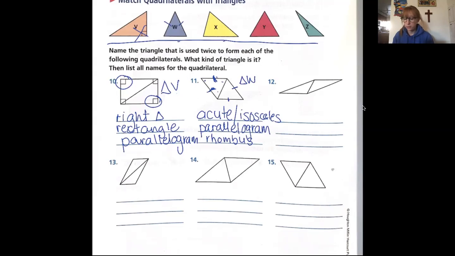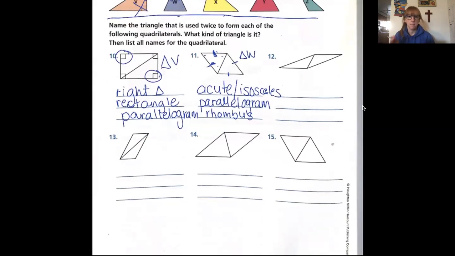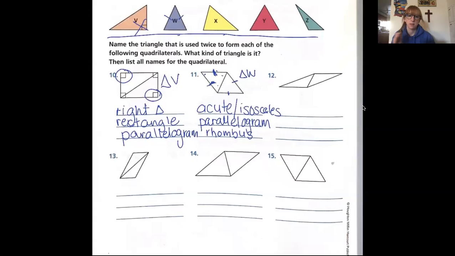I'll walk you through and fill in my thought process as we go, but I'm going to scoot through it because it pretty much matches the same thought process as the first two that we did. Again, we're looking at side lengths and angle measures. We have an obtuse angle here and here, so I'm going to write obtuse. It's also a scalene triangle because none of those side lengths are the same. We have a parallelogram.